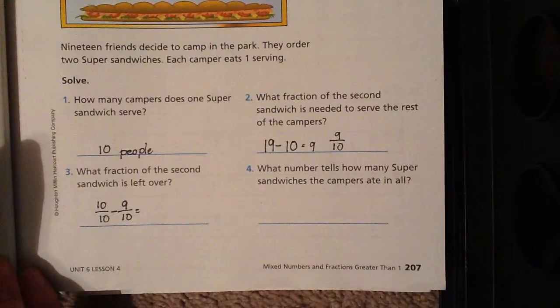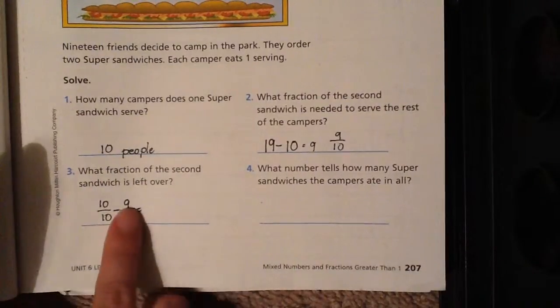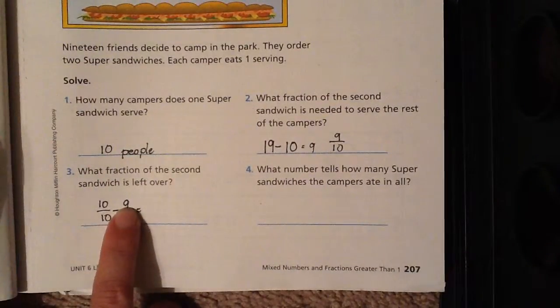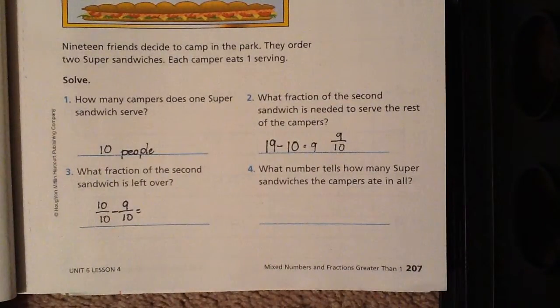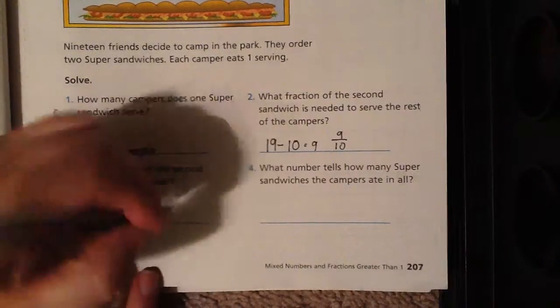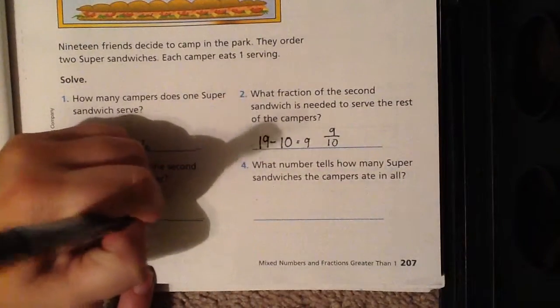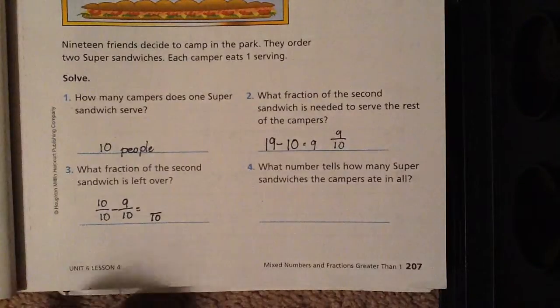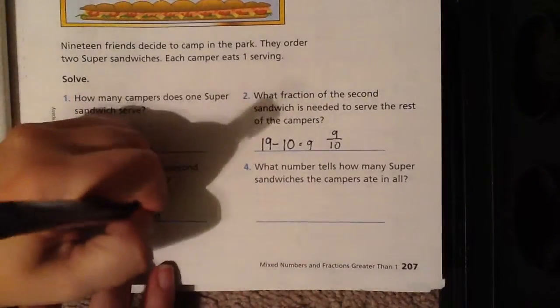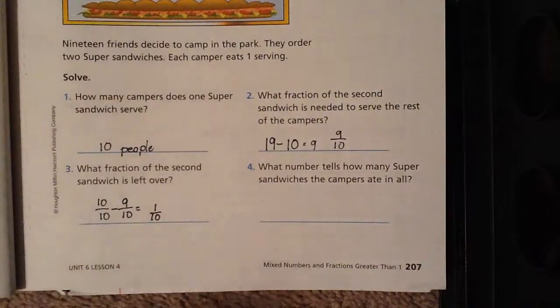Because out of 19 friends, a sandwich serves 10, I have 9 people left over for that one sandwich. So how many pieces are left? Well, I know that my denominator stays the same. And I subtract 10 minus 9, which is 1. So I have 1/10 of a sandwich left over.